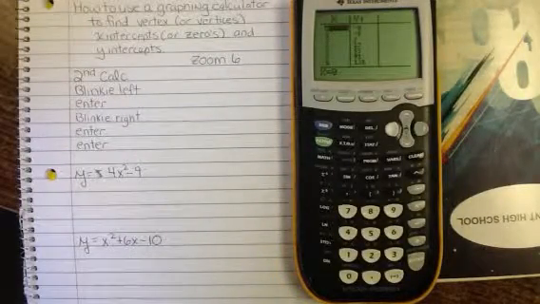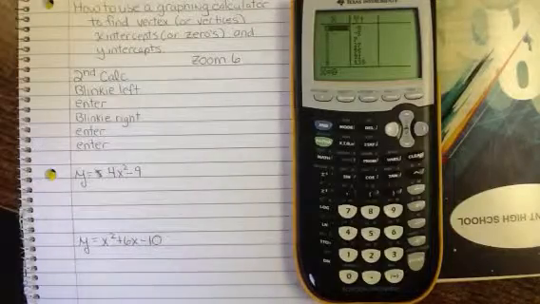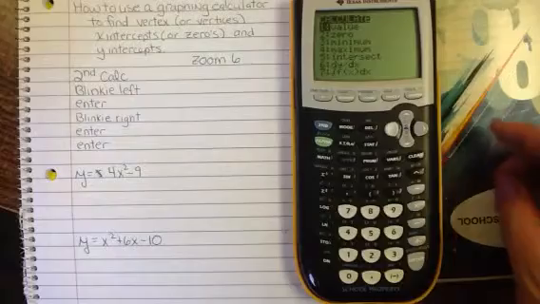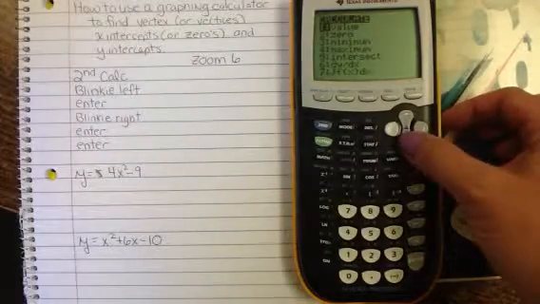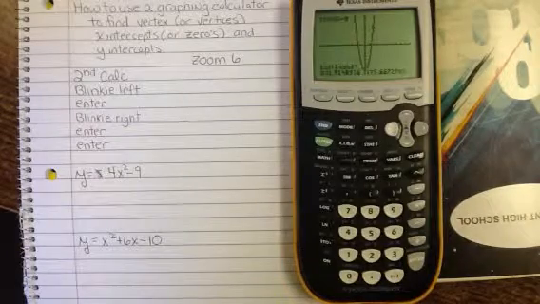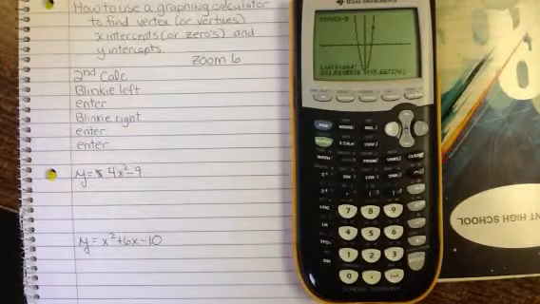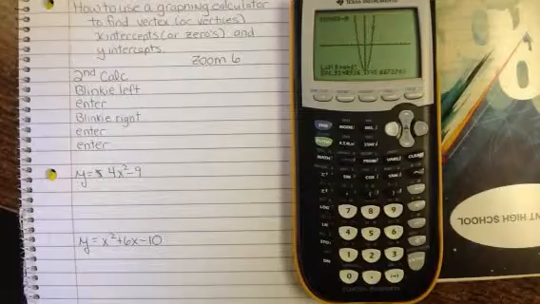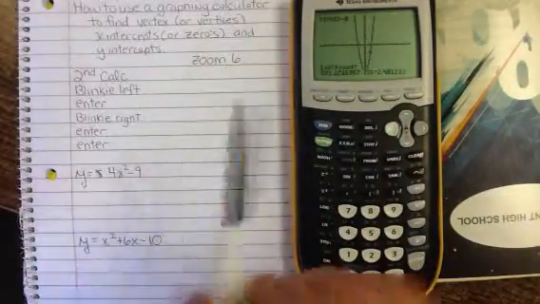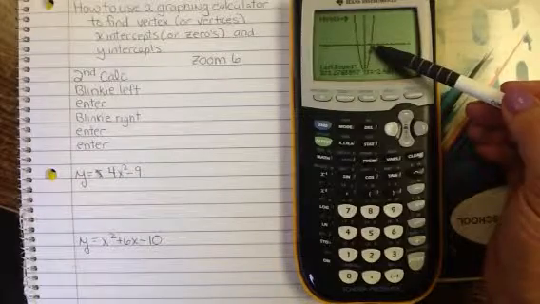If I actually want to find an x-intercept or a 0, I'm going to press the second button and then Calc. And since an x-intercept is also called a 0, I'm going to arrow down to 0 and press enter. The calculator is not smart enough to know where to look, so you have to move the blinky cursor to the left of where the graph crosses the x-axis.